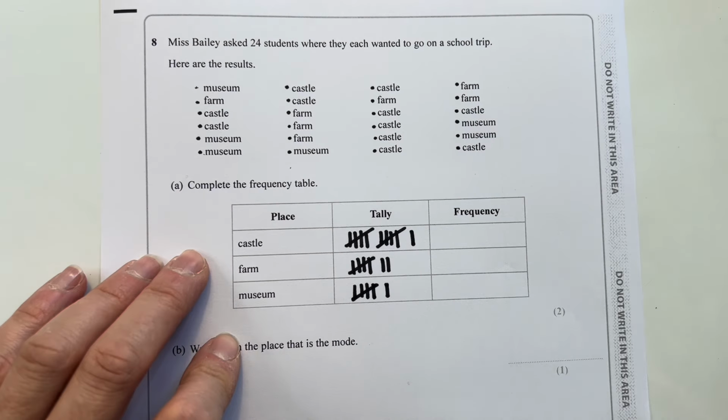For the farm we have 5 and then 6, 7. And for the museum we've got 5 and one more, so we have 6.